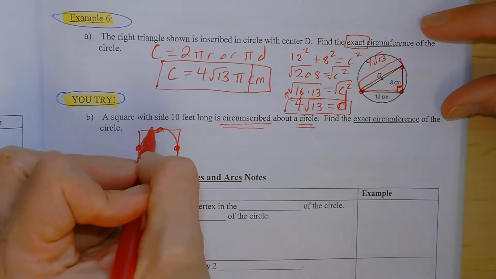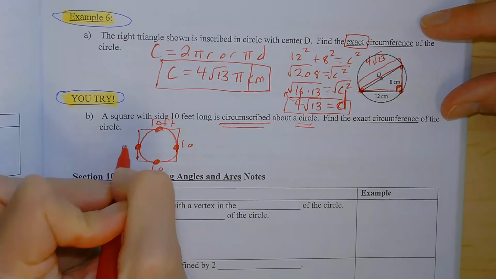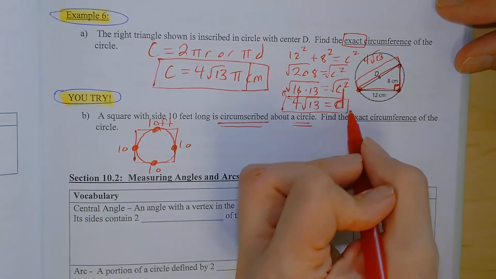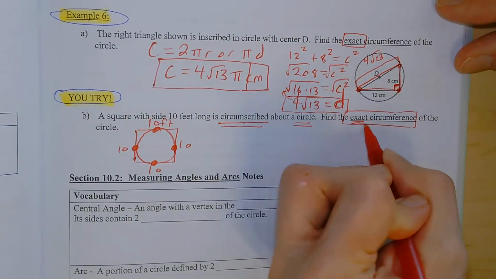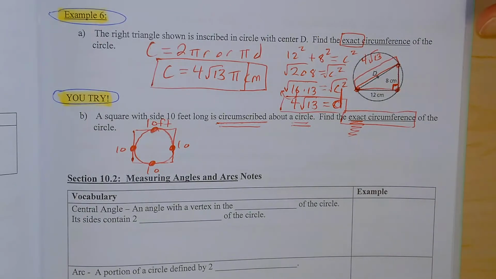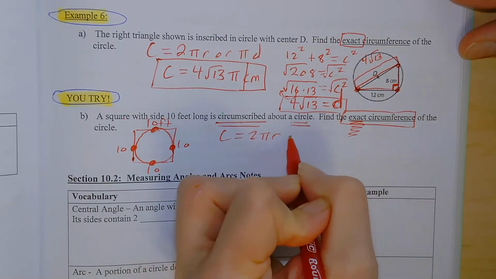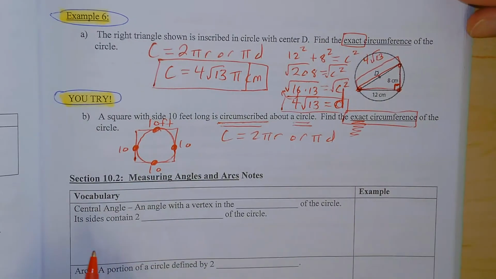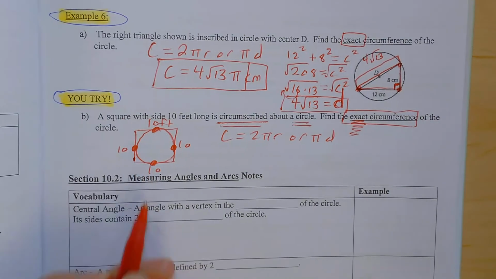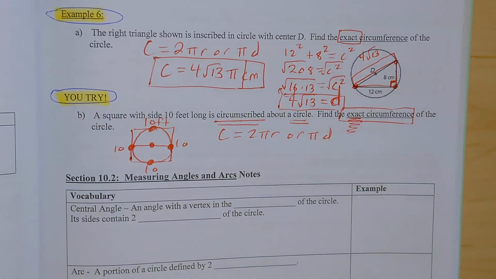And it says the sides of the square are all 10 feet long. So I'll just put a 10 on all the sides of the square. All right, find the exact circumference. Exact, meaning do not approximate. So what we need to do is we need to write our formulas, either 2 pi r or pi d we can use. And we go over to the picture, and we're going to draw in the diameter, which is our longest chord of a circle.